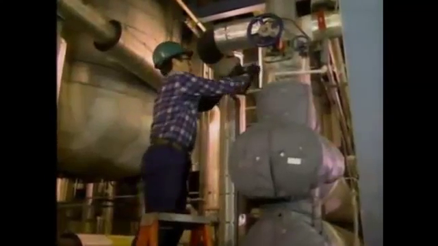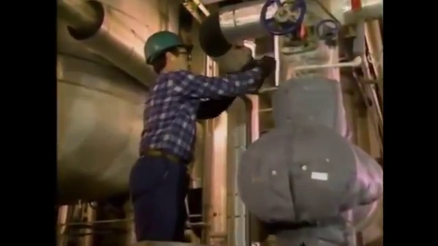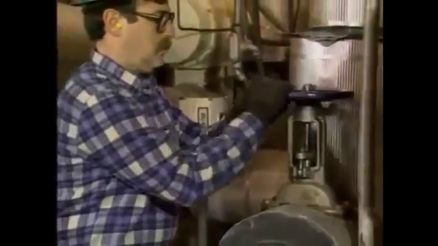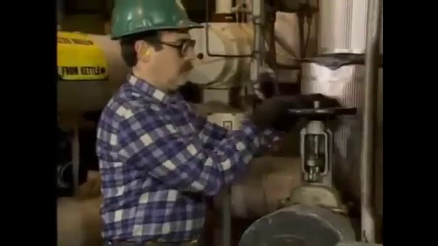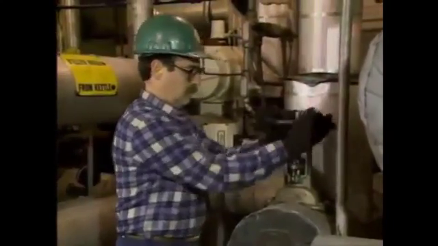The next step is to line up the tube side of the heat exchanger. First, the operator opens the tube side vent valve. Then he partially opens the tube side inlet valve to allow the tube side to fill with process liquid and to remove any air or other gases that might be trapped on the tube side of the unit.